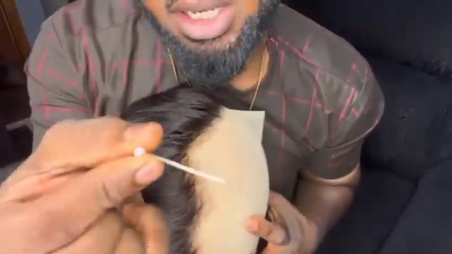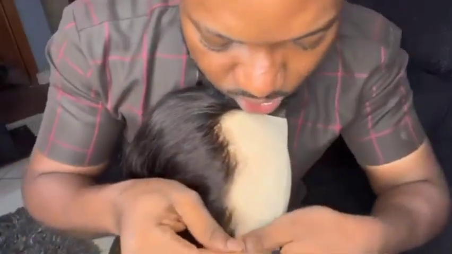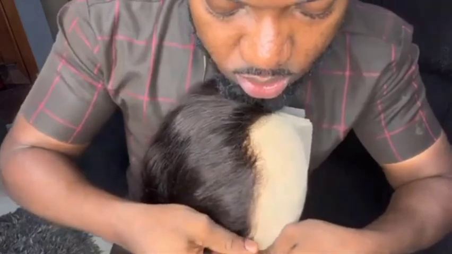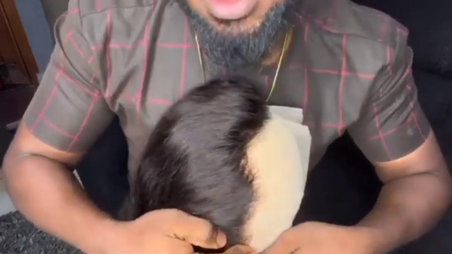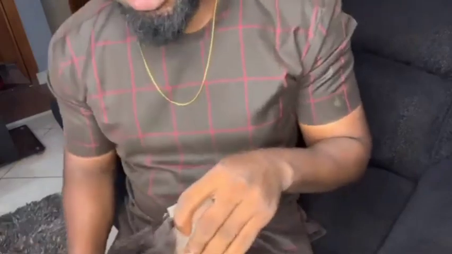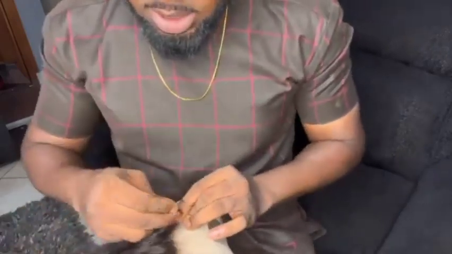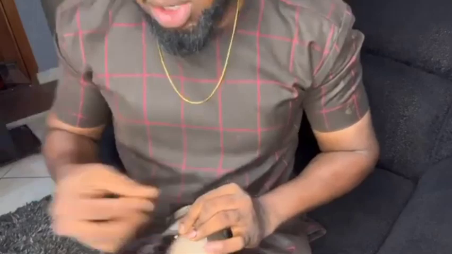Make sure you get a pin or a T-pin or any kind of pins that could hold down a lace. So you hold it down on both sides. Make sure you secure it nicely. Stay firm.